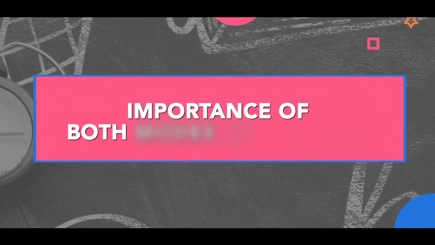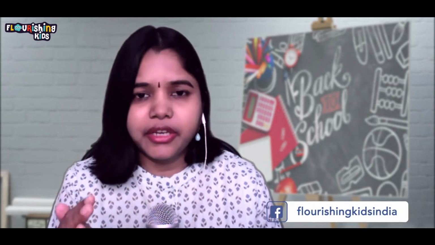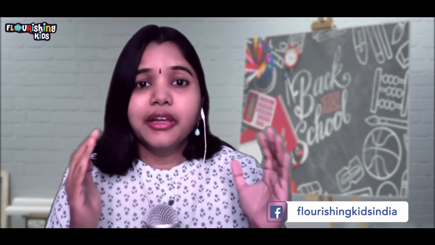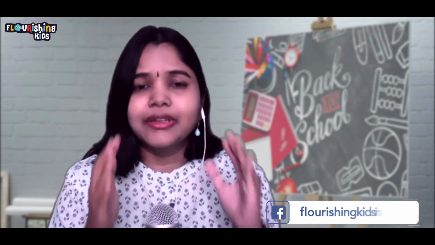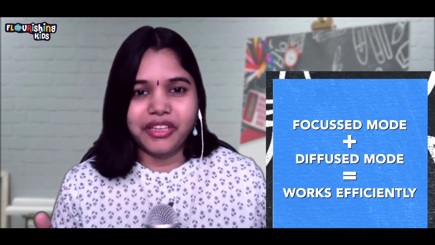So why should we know about these two modes of thinking? Many times people think that we have to be in focused mode only. You have to completely focus on it. Students start reading and think that they have to continuously read for 2 hours or 3 hours, however long they are into that. Yes, we always think, come on, completely focus on this concept. But focused mode is efficient only when you alternate with your diffused mode of thinking.